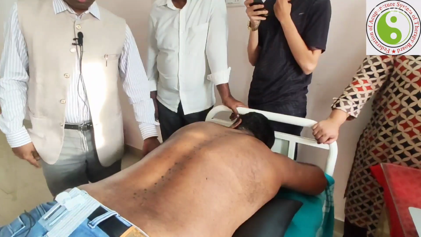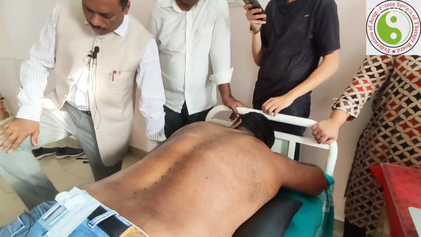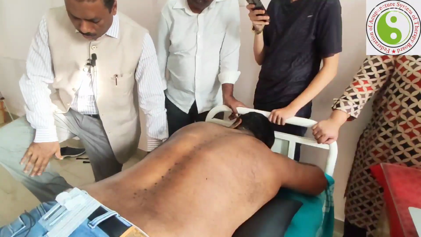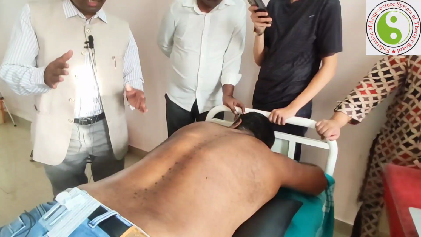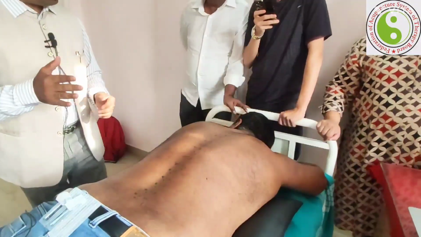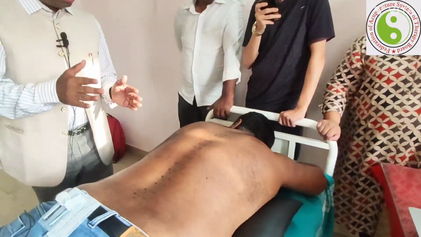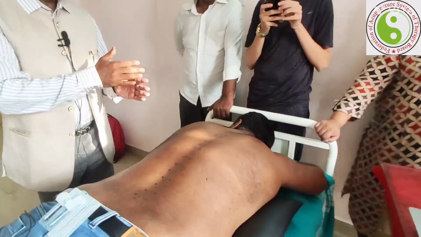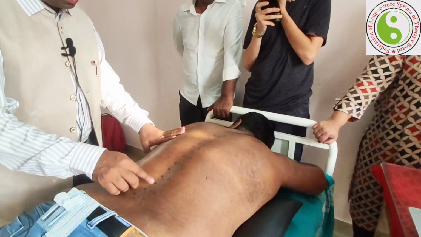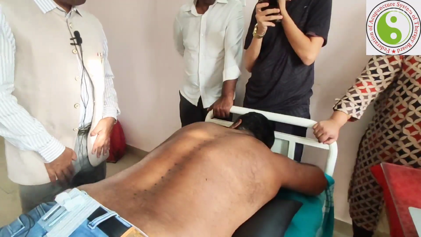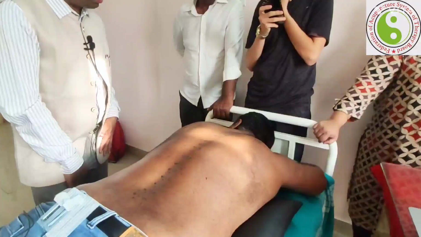Then L4 is this region, where the medial malleolus, the pain on the spleen meridian, the pain on the kidney meridian, the pain on the liver meridian, below that on the medial side of the leg, indicates the L4 nerve is affected.